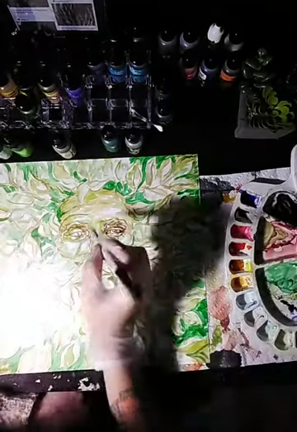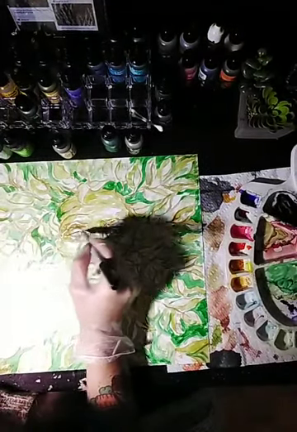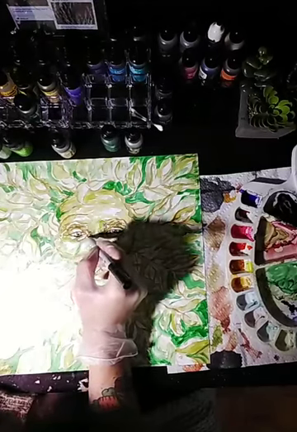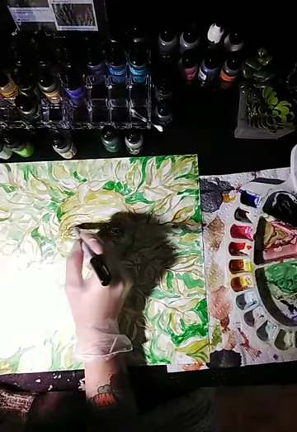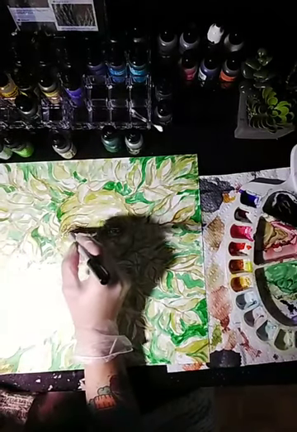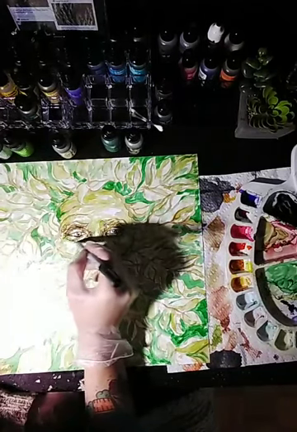Again, here with my lines, I'm not trying to make a really specific drawing. I want it to look wild and gnarly and natural and organic, so don't worry about using cross-hatching and be really luxurious with those wrinkles in his face.